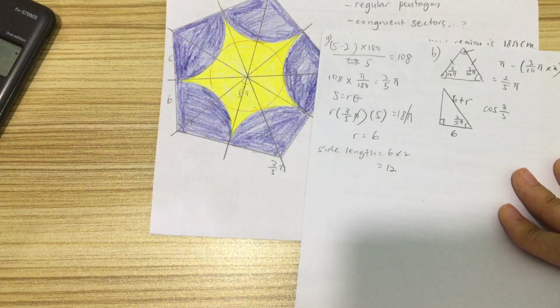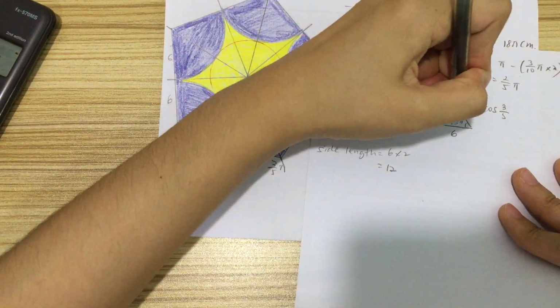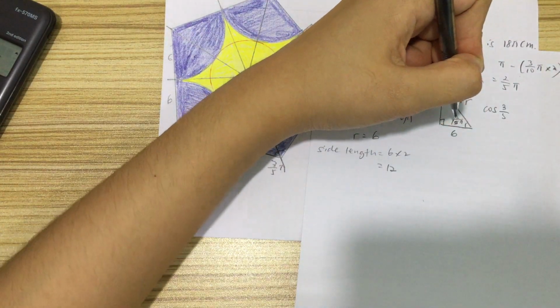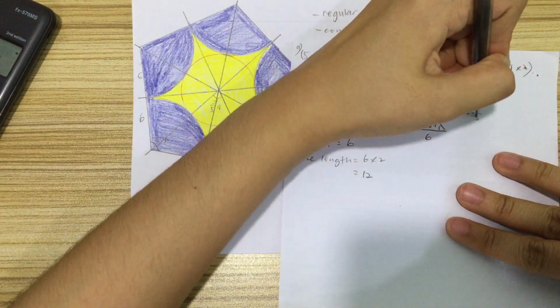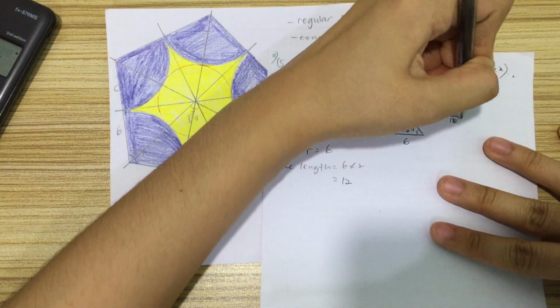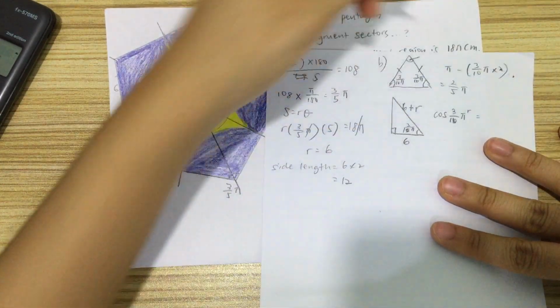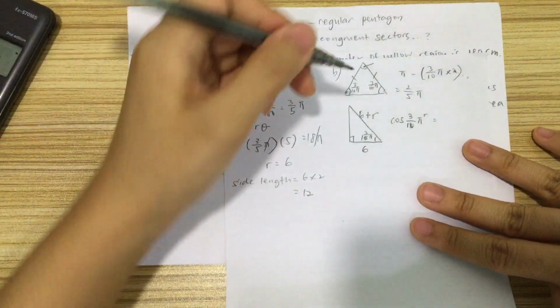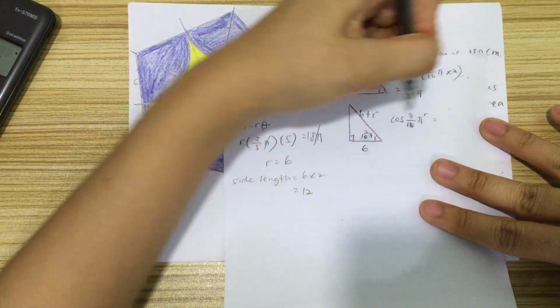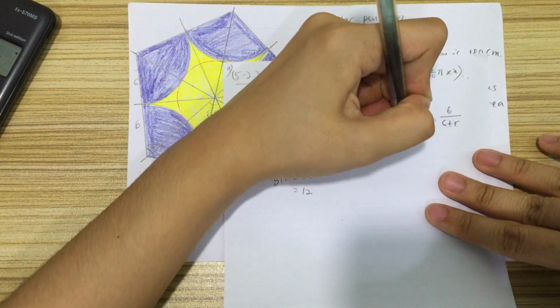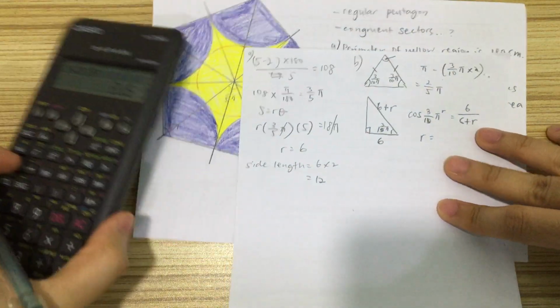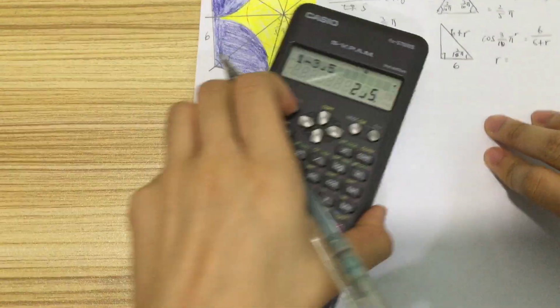This is 3 over 10. This one is 3 over 10 pi, yeah, because it's in radian, right? Then adjacent over hypotenuse. Then you find the radius of your circle.